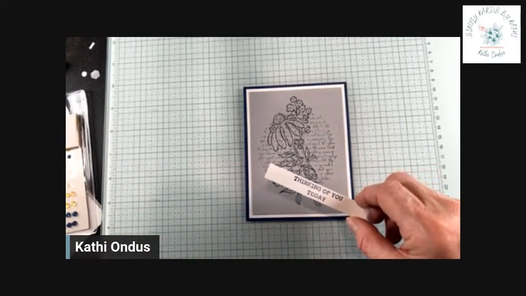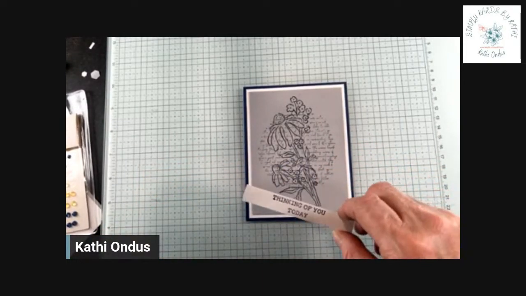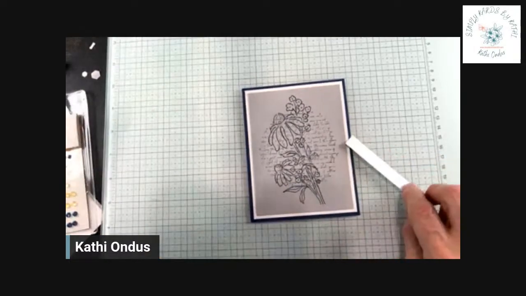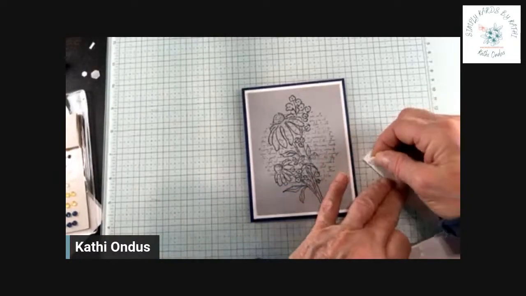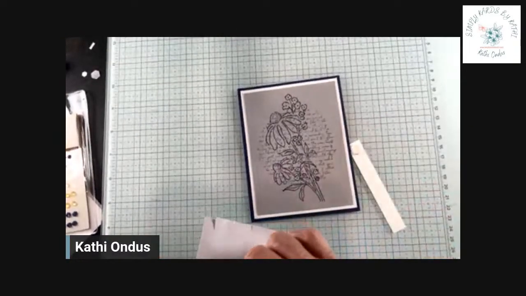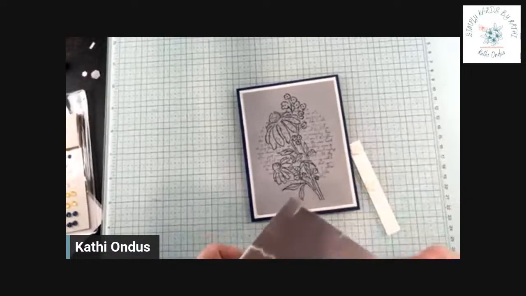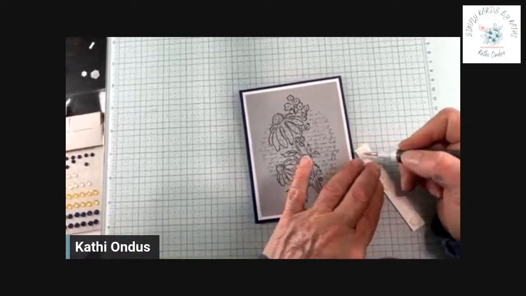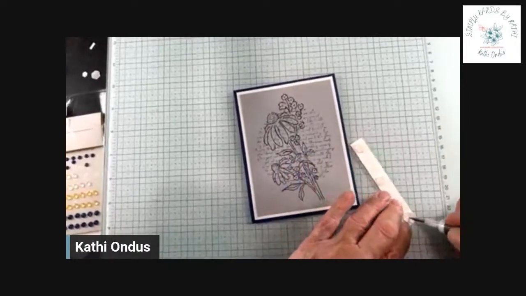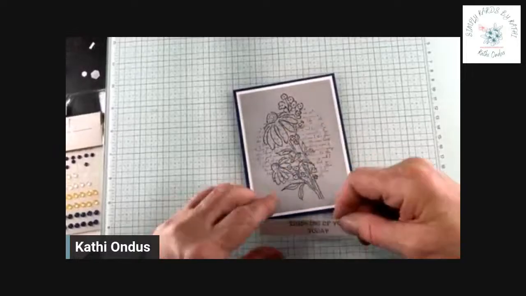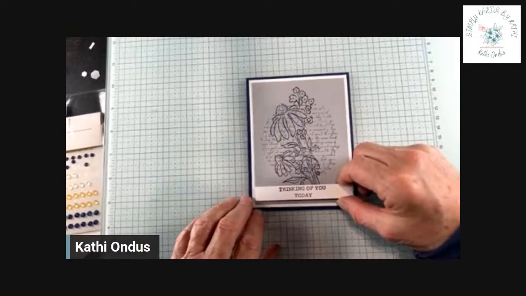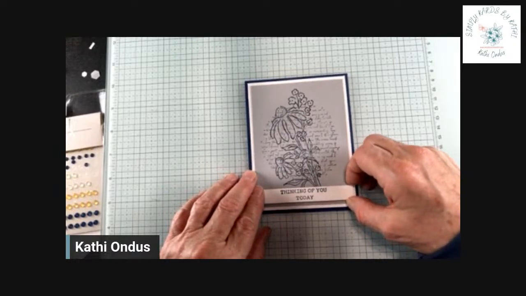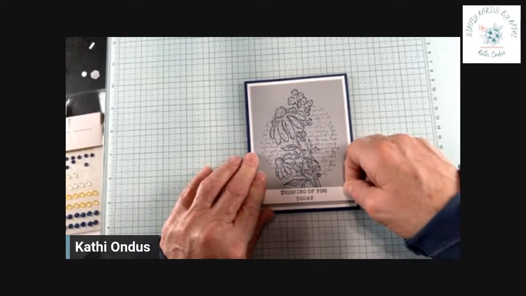And I forget which stamp set I took this from, but wherever I took it from, I will have it in my tutorial. So I'm going to go ahead and pop this one up with dimensionals. And I'm going to pop it right across the bottom of the card just to cover a little bit of the stem. So this is going to come, and I made this 3 3/4 inches so it can go right across that second layer. And let's get that a little straighter.